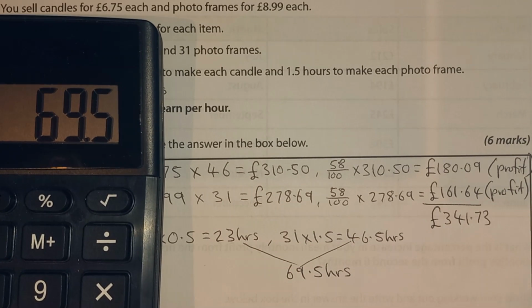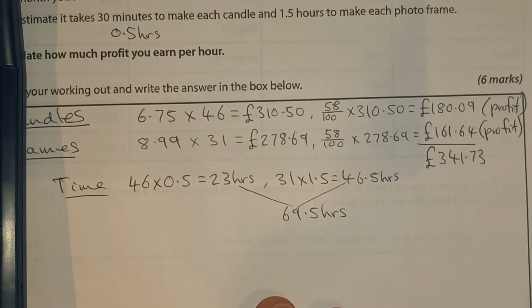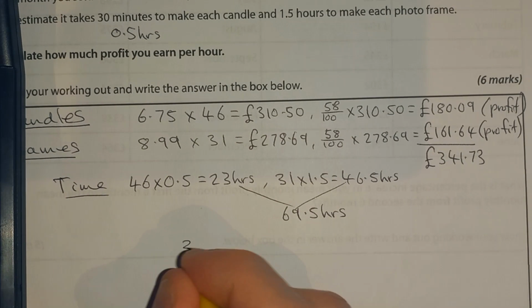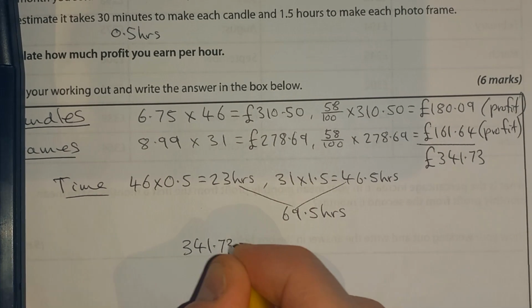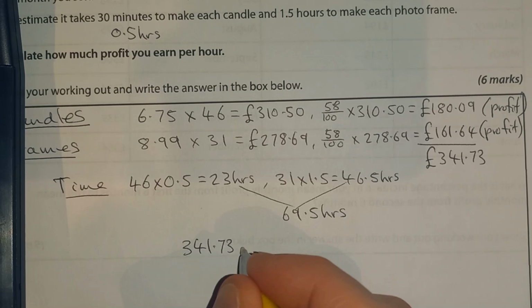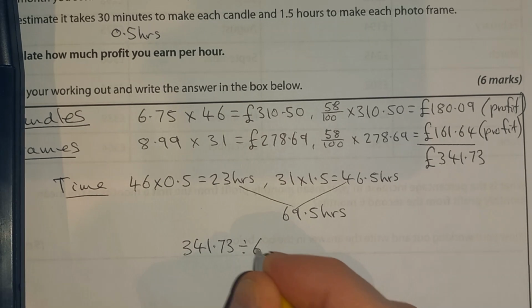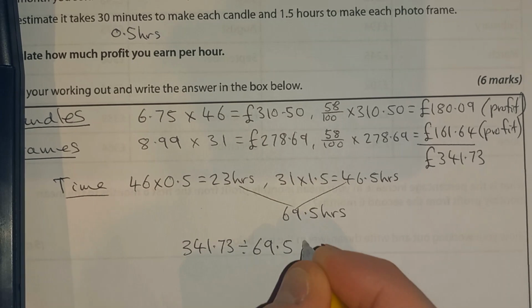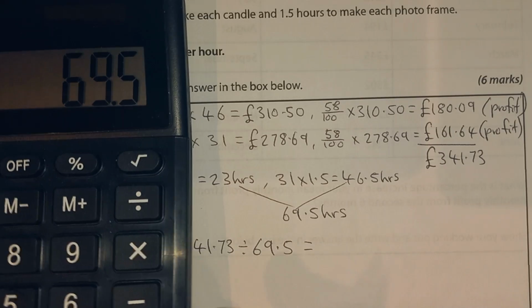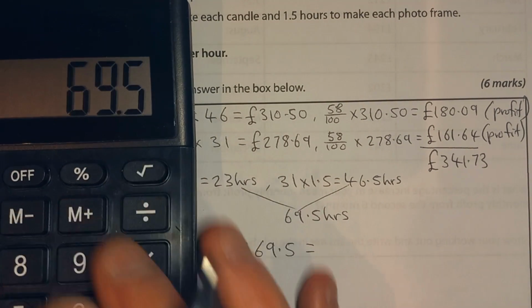Okay, so we had £341.73 profit. We divide that by the number of hours. So put that in the calculator memory.